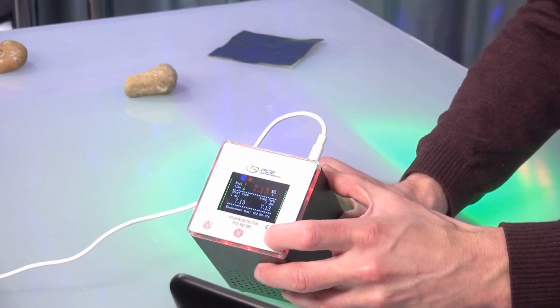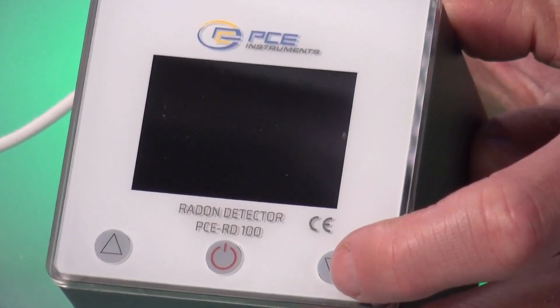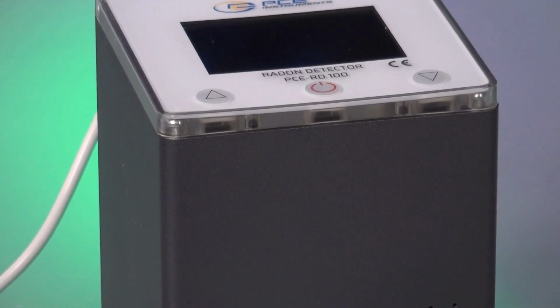Of course, it is also possible to switch off the display. For long-term measurement, it doesn't have to be active all the time. It doesn't have to be running all the time. And in this case, the LED bar is also switched off. So it stands somewhere inconspicuously, for example, on a shelf. The PCE-RD 100.